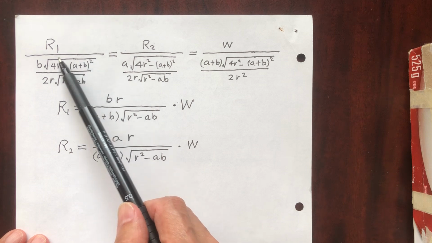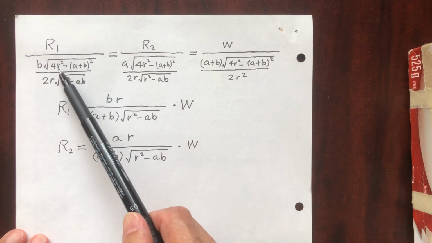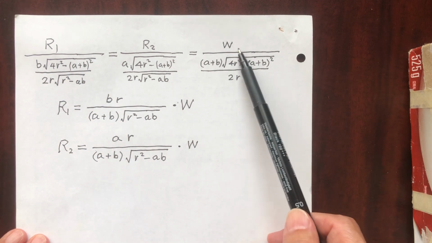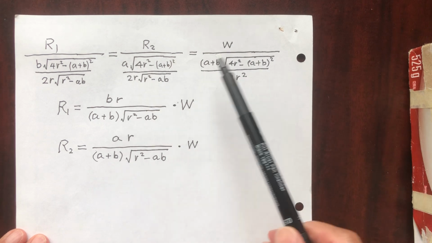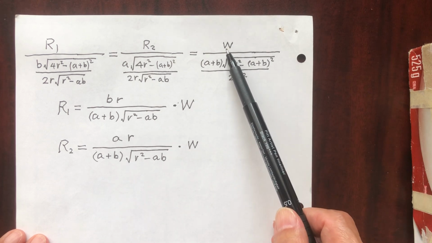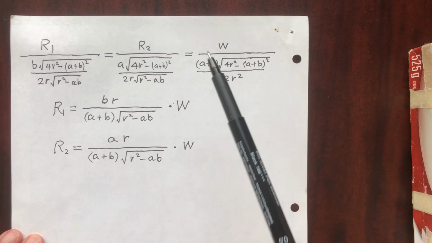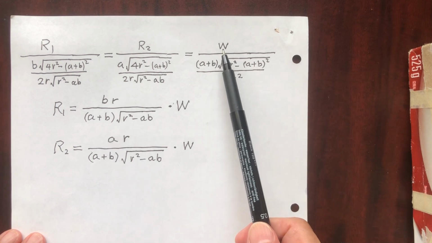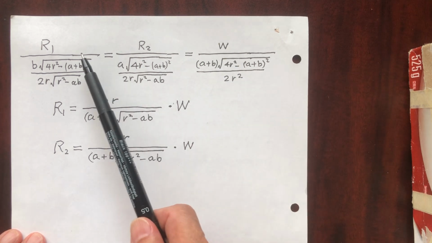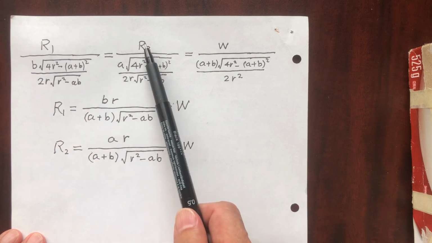R1 is just to multiply this to the numerator of this part, because W is a given quantity. You are given the rod, so you are given the weight. The weight is W. So the W is given. You want to find R1, R2.